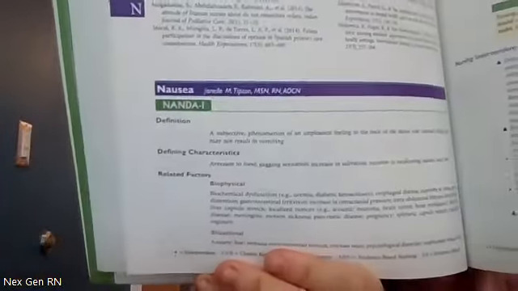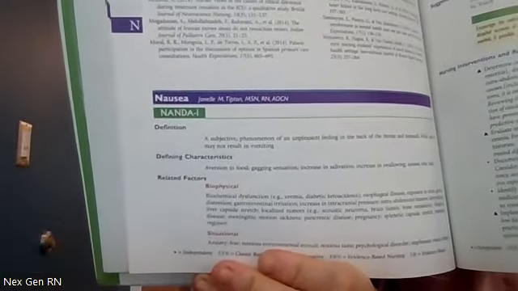Here we go. Nausea. Nausea in surgery, nausea in chemotherapy. It tells you what it is, the rationale, right? It tells you the biophysical situation, evidence-based practice.